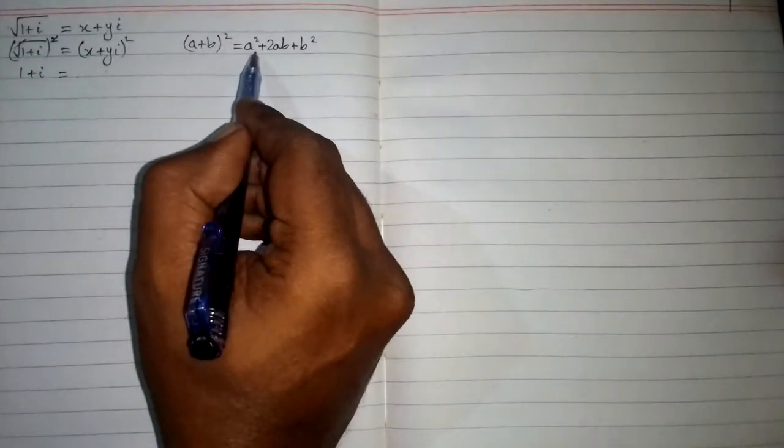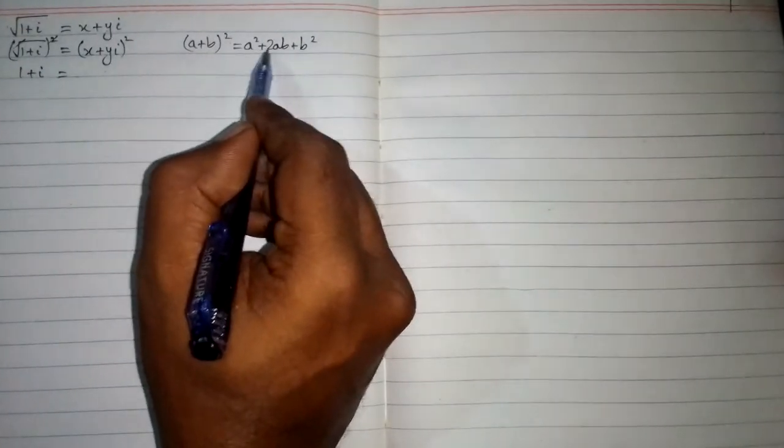So we will put x in place of a over here and y iota in place of b. So we have x square plus 2 times x times y iota plus y iota square. Now we have 1 plus iota is equal to x square plus 2xy iota plus y square iota square.